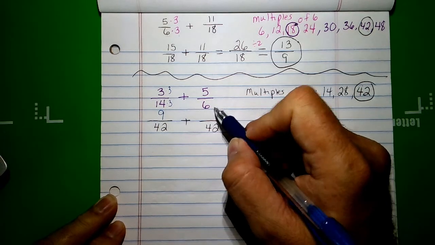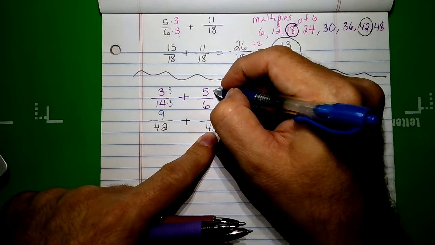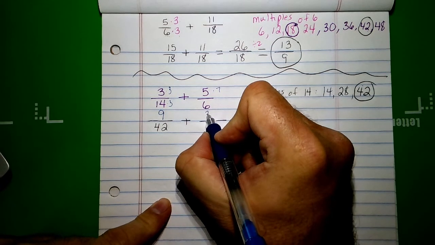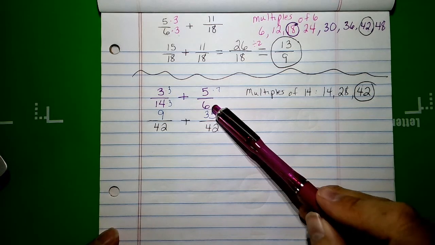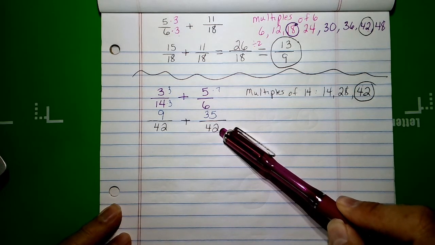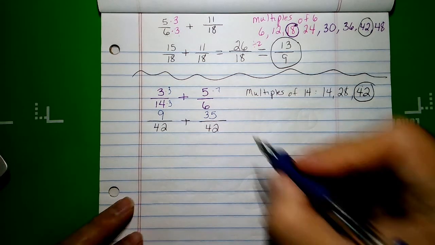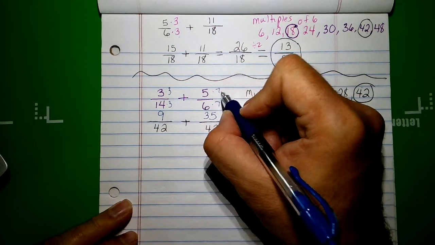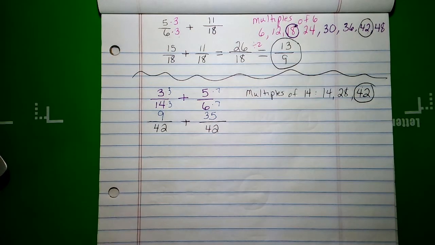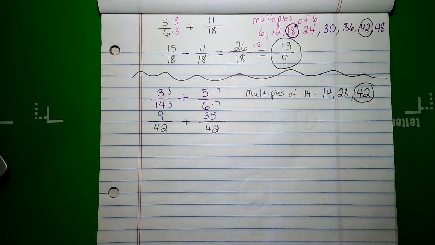Let's do the same thing here. 6 goes into 42 7 times. 5 times 7, 35. Okay. Once again, 6 goes into 42 7 times. 5 times 7, 35. Logically, what we're doing is multiplying both the numerator and denominator by 7 over 7. A number over itself is 1, so we're not changing it. We're just making the numerator and denominator bigger, but we're not changing the value of the fractions.